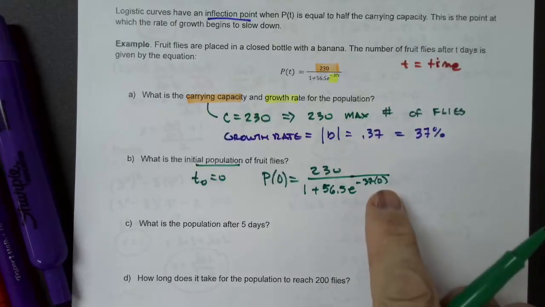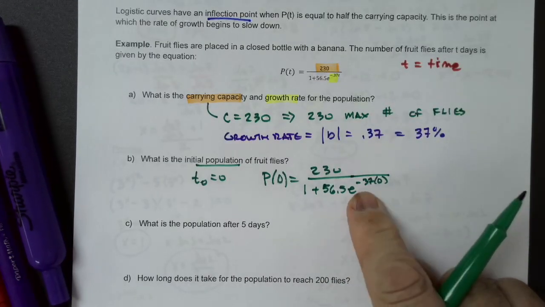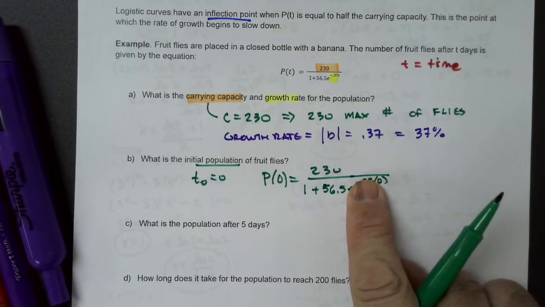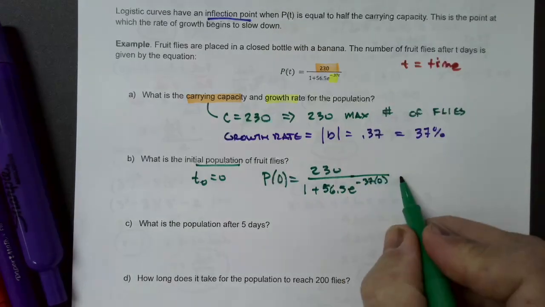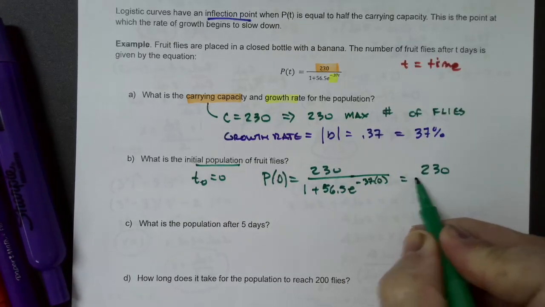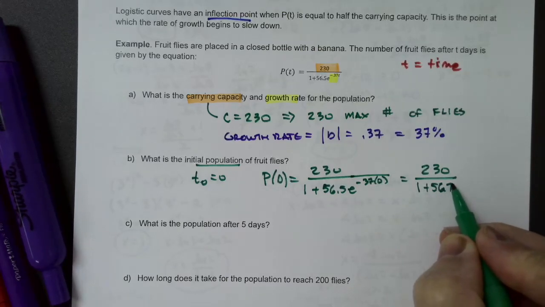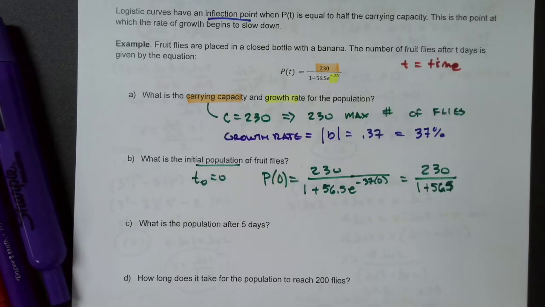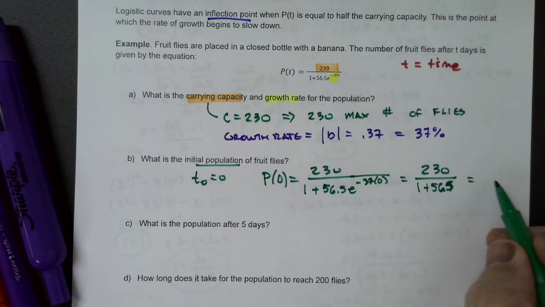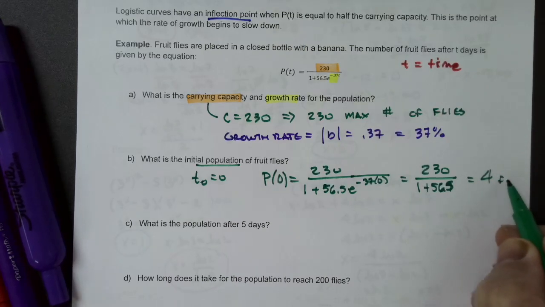Negative 37 times 0 is 0. E to the 0 is going to give us 1. So this ends up being 230 divided by 1 plus 56.5, or 230 divided by 57.5, and that actually gives us 4 measly little flies to start out with.